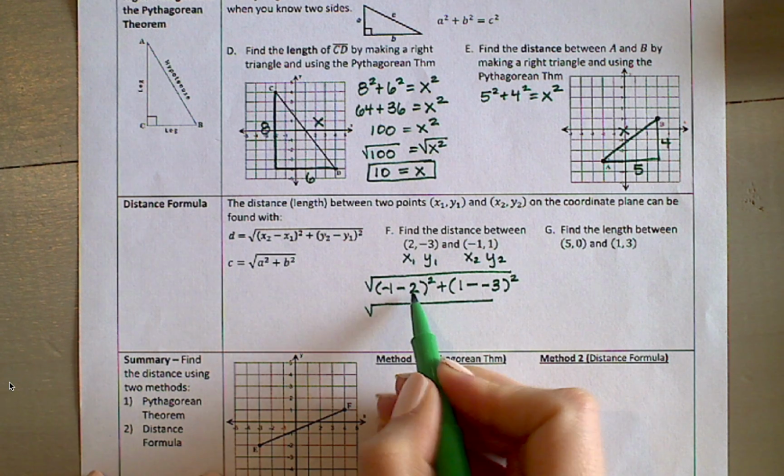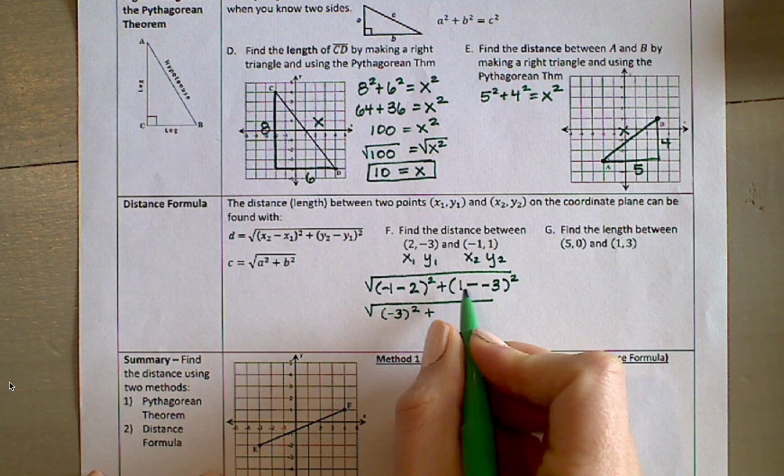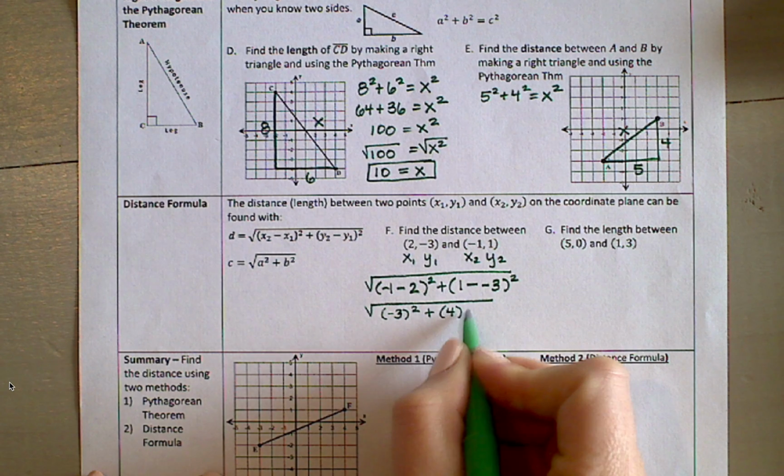So -1 minus 2 is -3, and then 1 minus -3. So remember, 2 negatives equal a positive, so this ends up being 4.